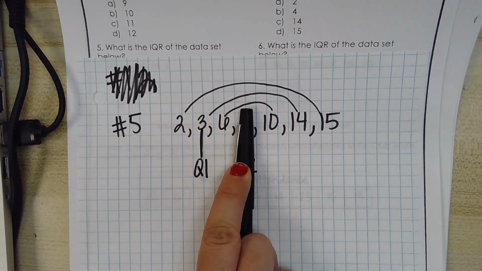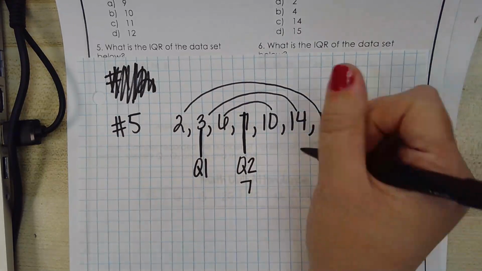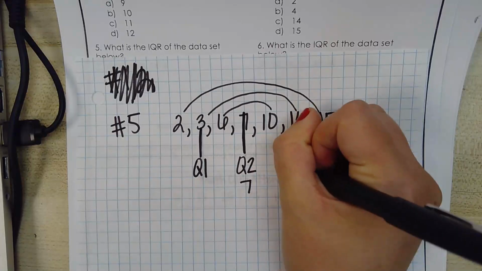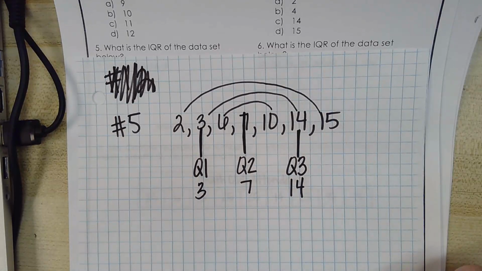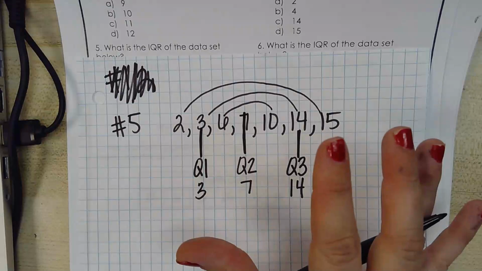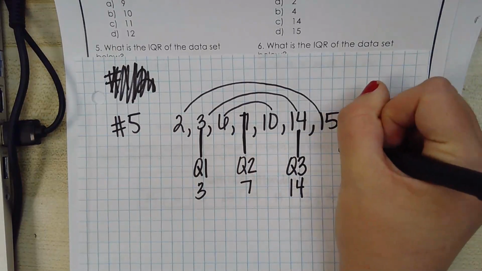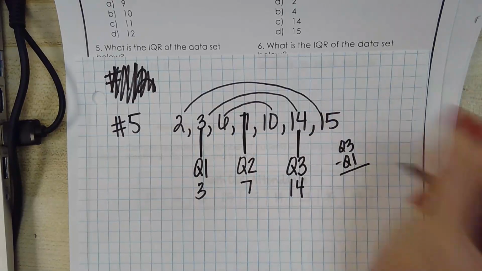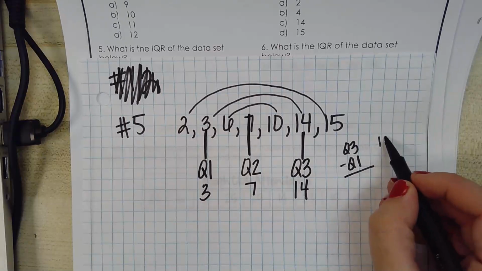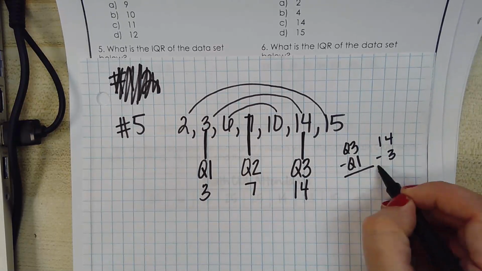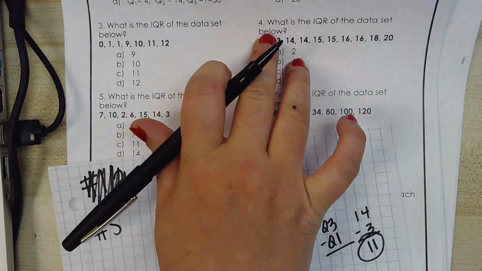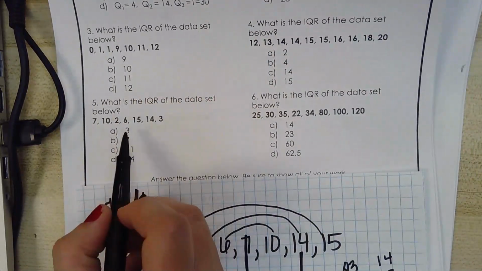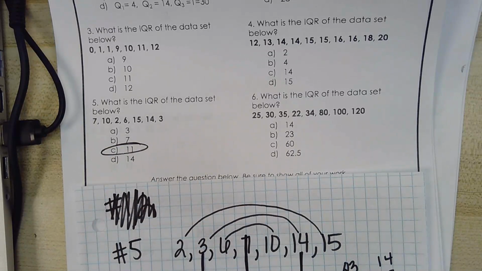Now my upper half, what's the middle? 14. And we put Q3. I forgot to label them. Okay, so now I know my Q1, my Q2, and my Q3, and that stands for interquartile range is going to be found in my what? Q3 minus my Q1. So what was my Q3? 14. And then what was my Q1? 3. And then I subtracted, I get 11. And I worked it all out here, so all I got to do is go and select my answer on number 5, and it's letter C. Get it? Got it? All right.